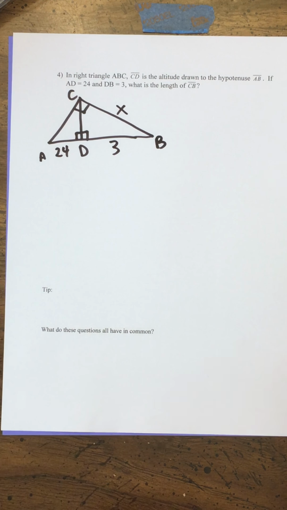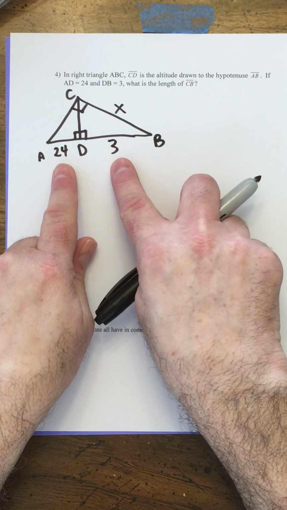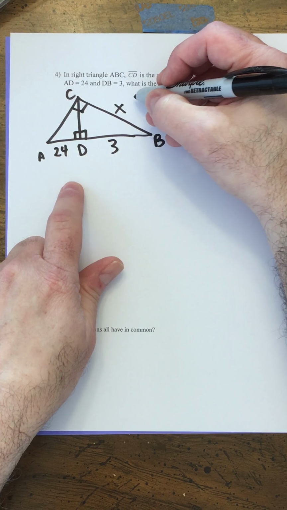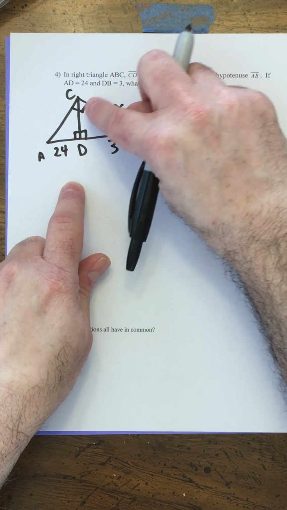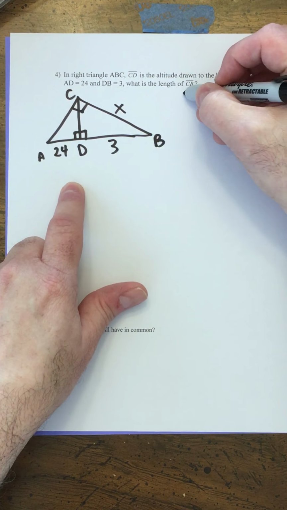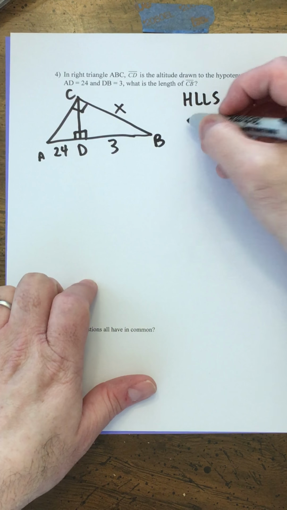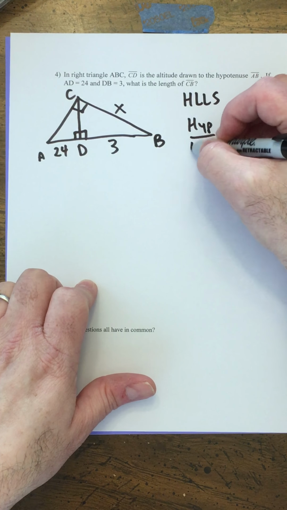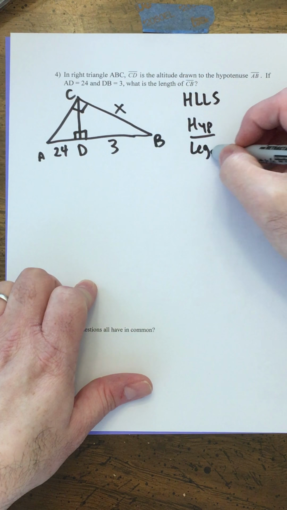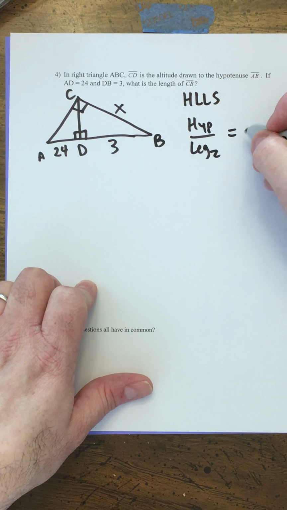Okay, think to yourself, what kind of problem is this? Is it going to be hills or SAS? Now you might think, well, this is in parts, so it must be SAS. But no, there's something on the hill and there's nothing on the altitude. So this must be hills, which is hypotenuse over leg. And this time we're using the leg from that side. It's going to be leg 2. We use the leg 2 again.